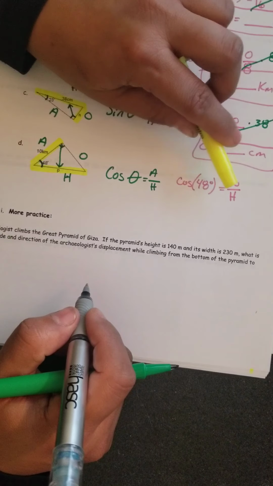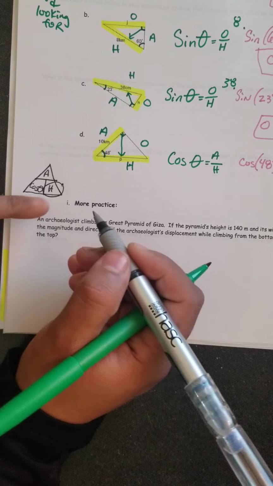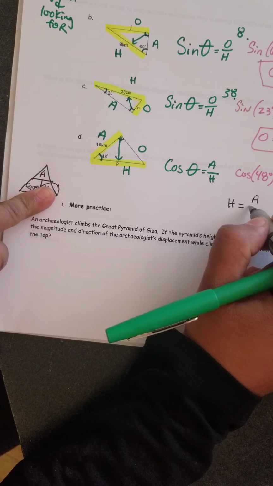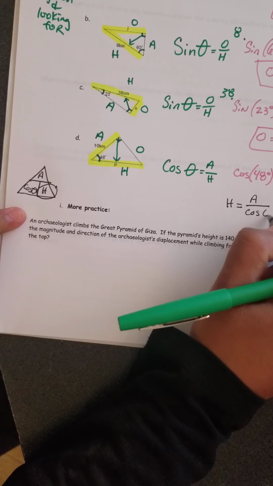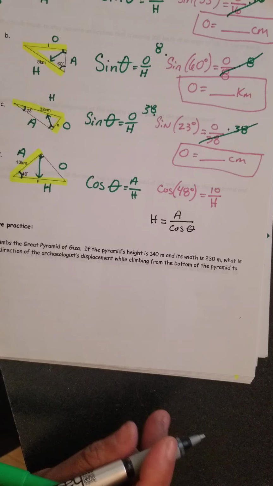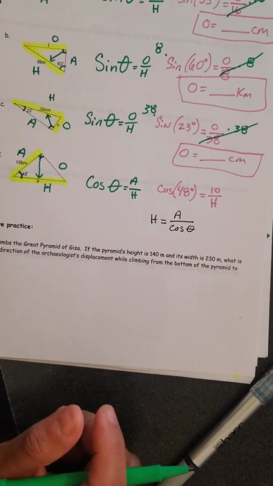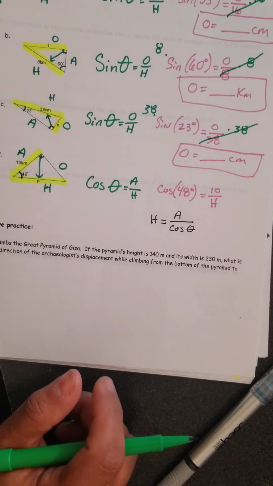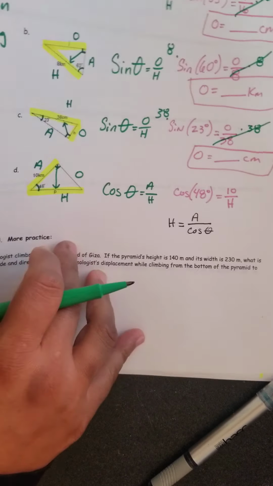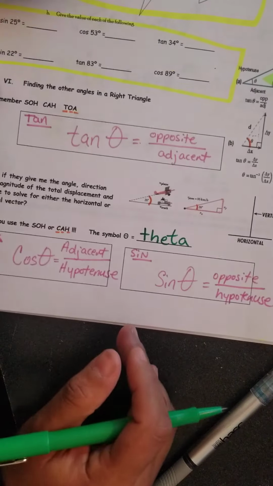What am I looking for? I'm looking for H. So I'm going to circle it. H, cover that up, equals the adjacent leg over the cosine of the theta. Bam. I got your algebra already knocked out of the way, so you don't have to make any algebraic mistakes. Now I'm telling you, as the school year goes along, you're going to love my little tricks here and there. Okay? It's amazing, the stuff that I know in my head. It's so awesome.